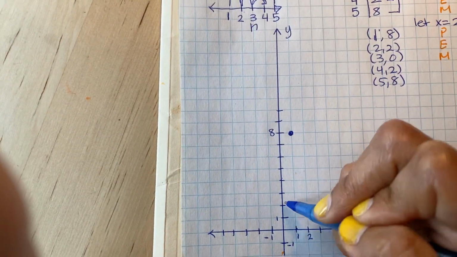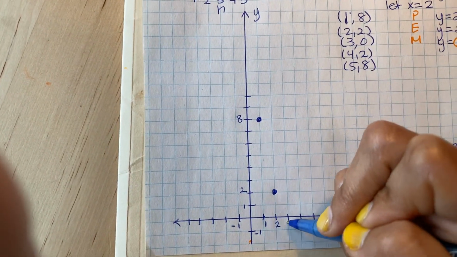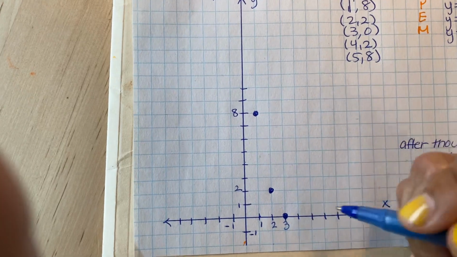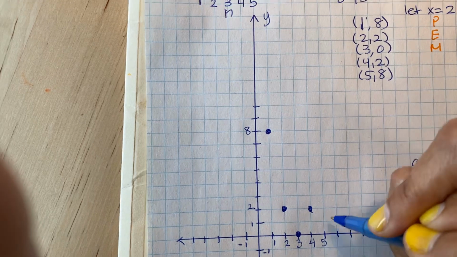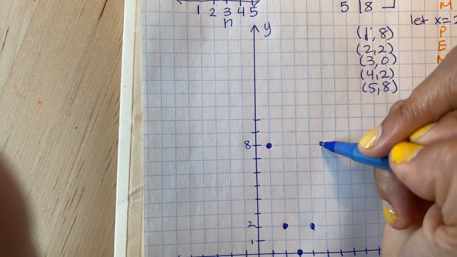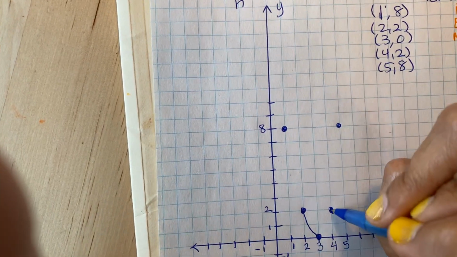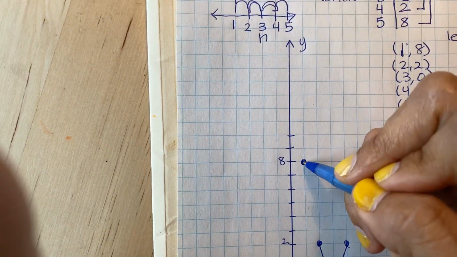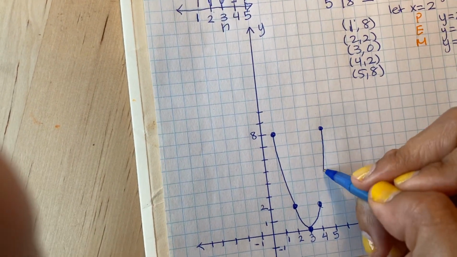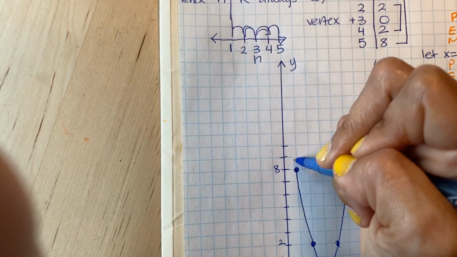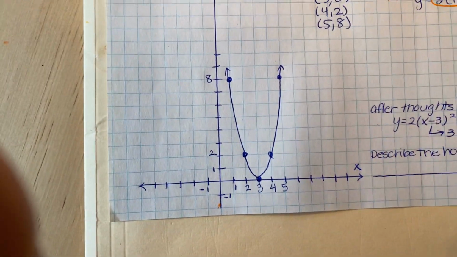2, 2 is here. 3, 0, here's 3, here's 0. 4, 2, and 5, 8. Okay, and then as best you can, I'm going to try and round it out. Make it pretty. I know I do mine in pieces. If I had both hands, I would do a little bit better, but I'm trying. Okay, and so there's my parabola.